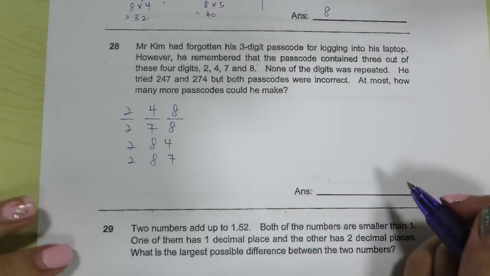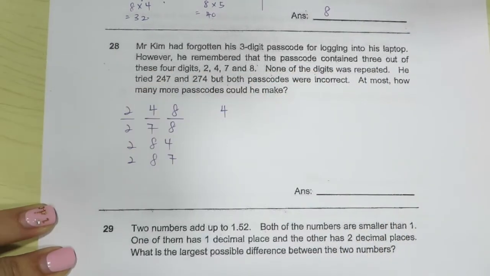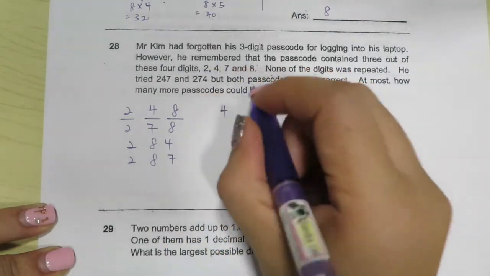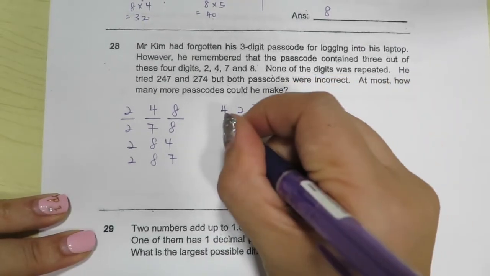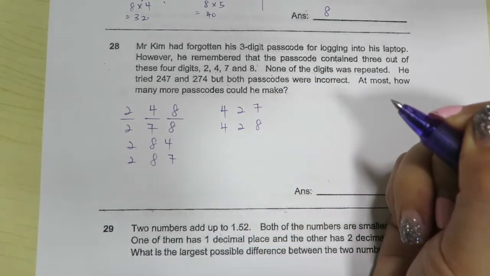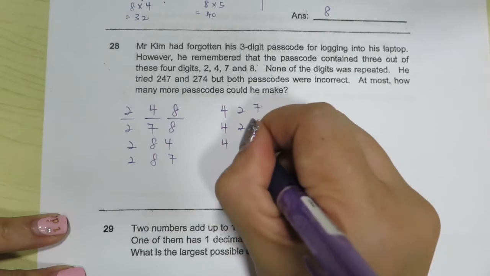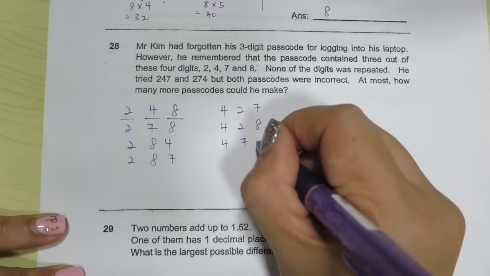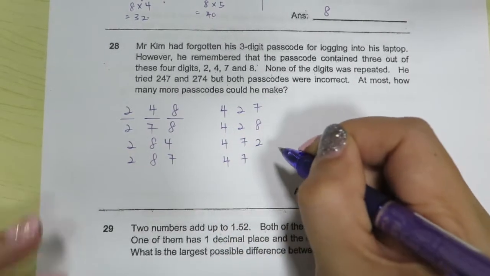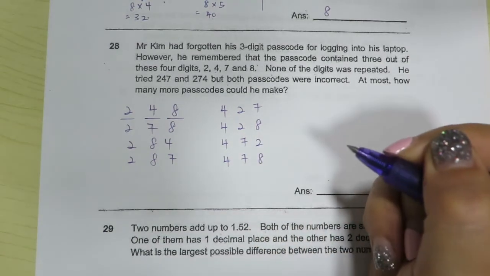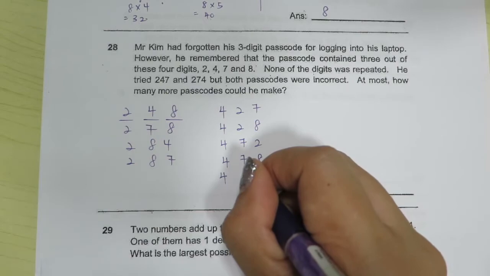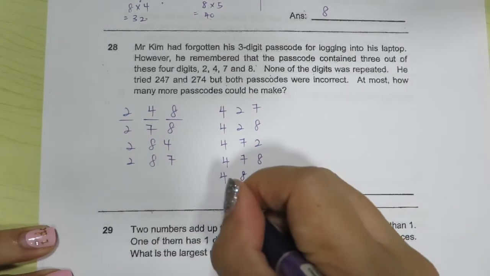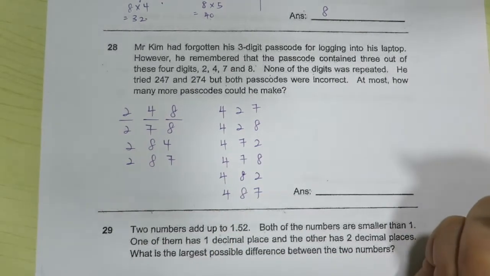Okay, next let's try starting with 4. Then I'll go 4-2 first. If I do 4-2, I can say 427, I can say 428. Next, I can go 4-7-2, and I can go 4-7-8. And after which I can still do 4-8-2 and 4-8-7.